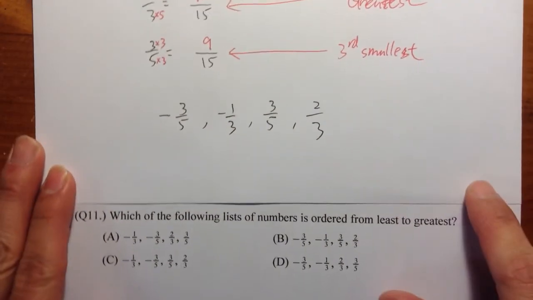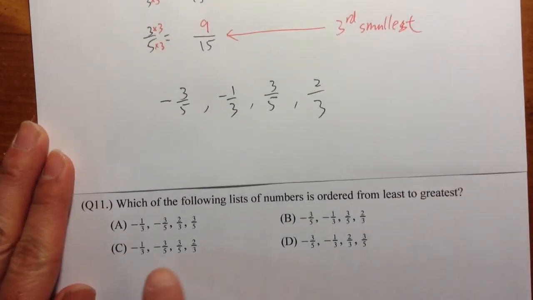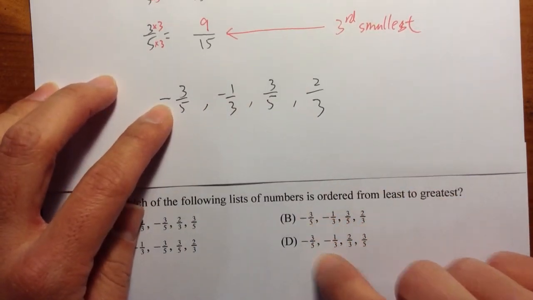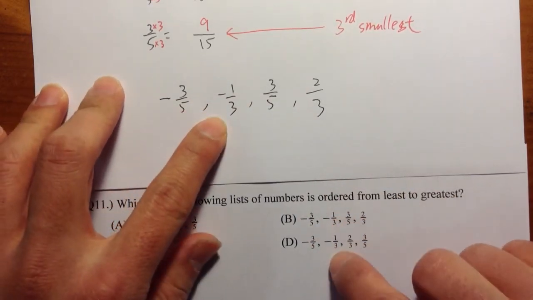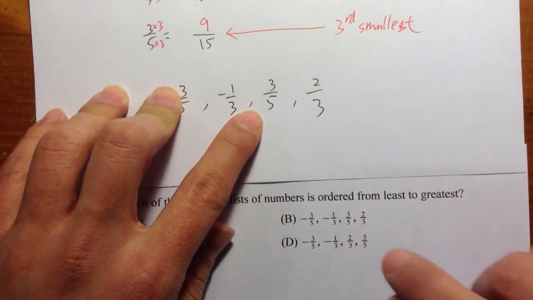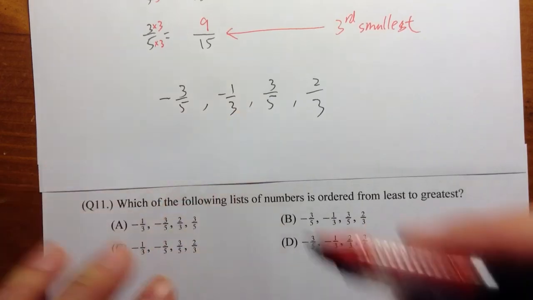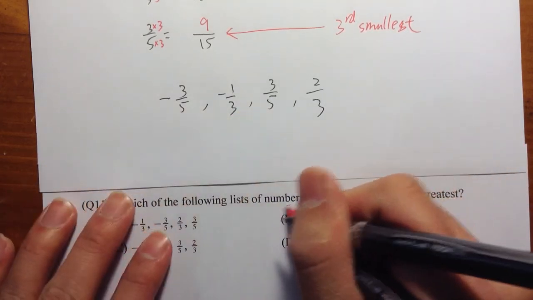Now let's compare our answer with the answer choices. Negative 3 over 5 goes first, so it's either B or D. Then negative 1/3, and then we need to have 3 over 5 first. So it's answer choice B. Answer choice B.